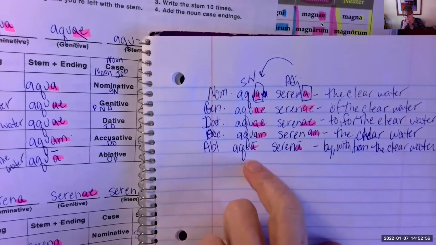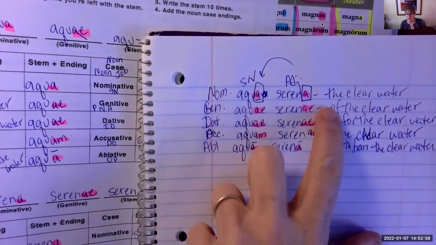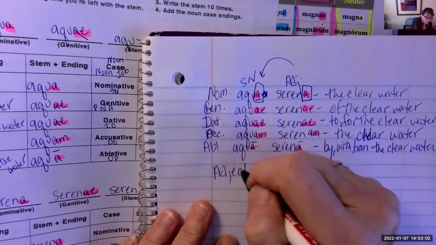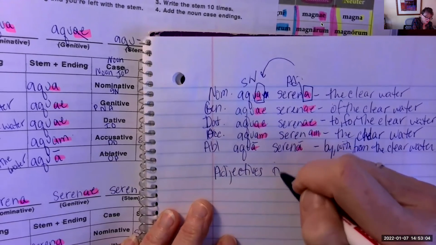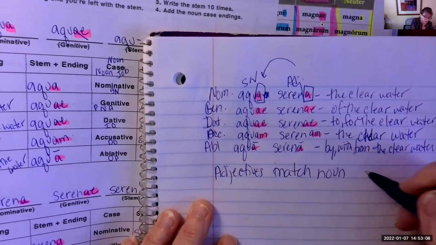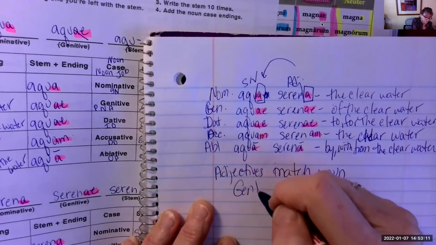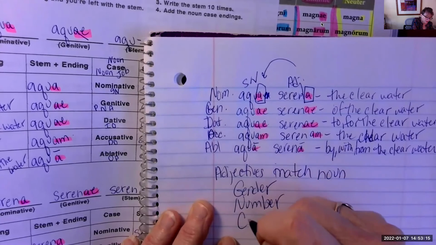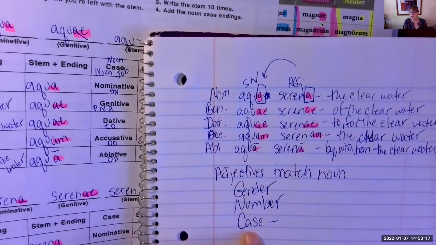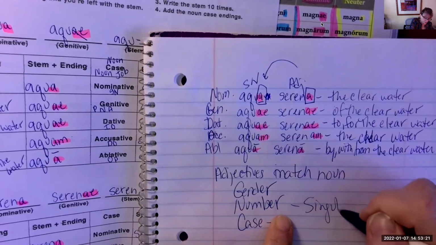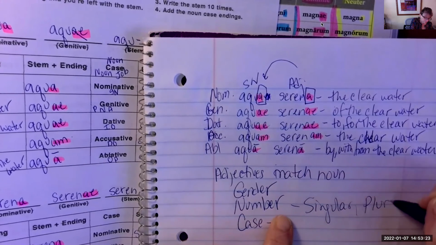And what's interesting about the adjective is adjectives match. Adjectives, and we just learned this in our class, adjectives match the noun they're describing in gender, in number, and in case. Case is your job, your noun job. Number, is it singular or is it plural?